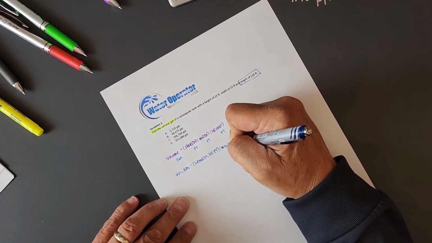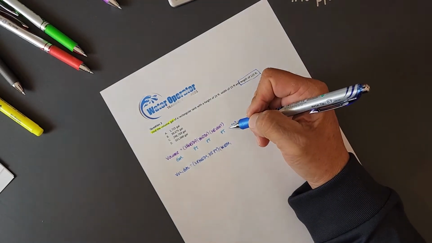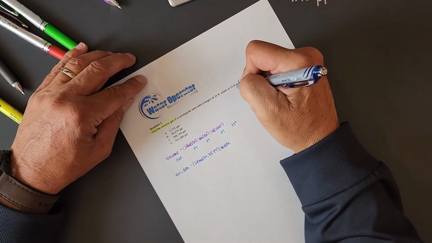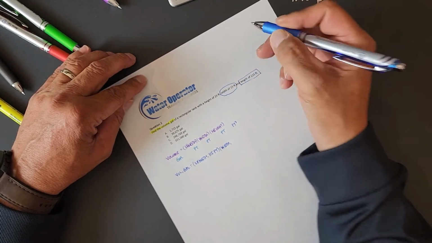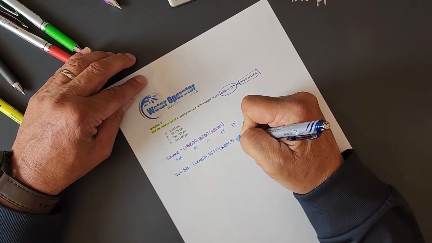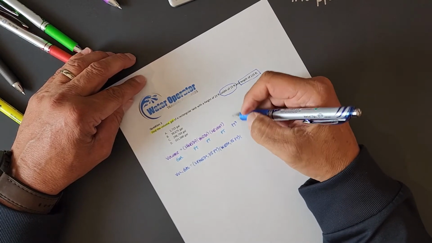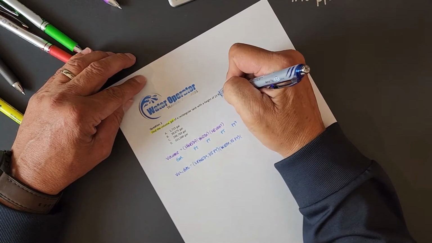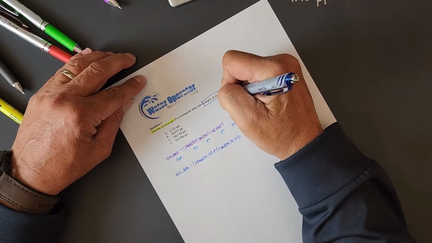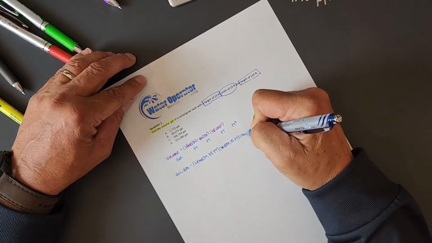The width is 15 feet. The height is 23 feet.